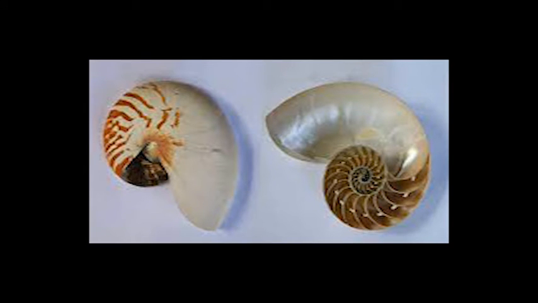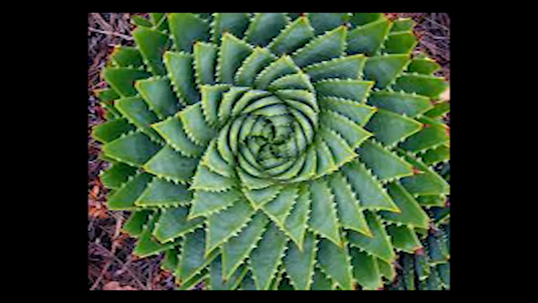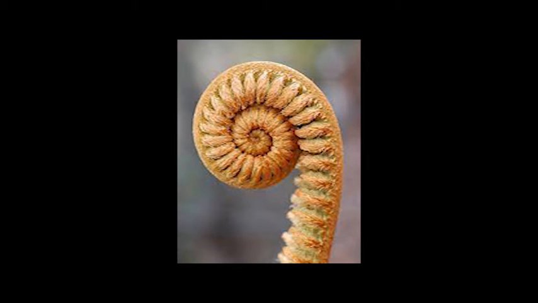A spiral is a very natural form. You can see examples in shells, you can see examples in plants. What you don't see in nature though are straight lines. That's a human idea of how everything works. Nature doesn't work that way.